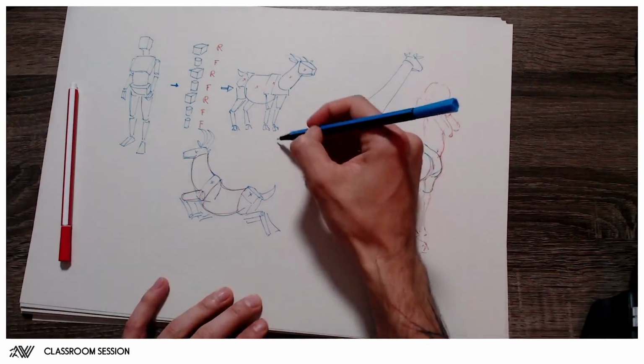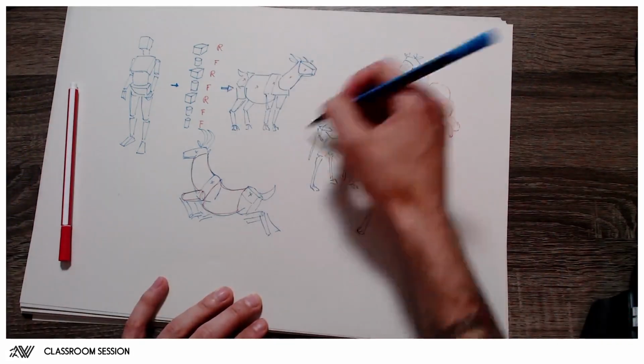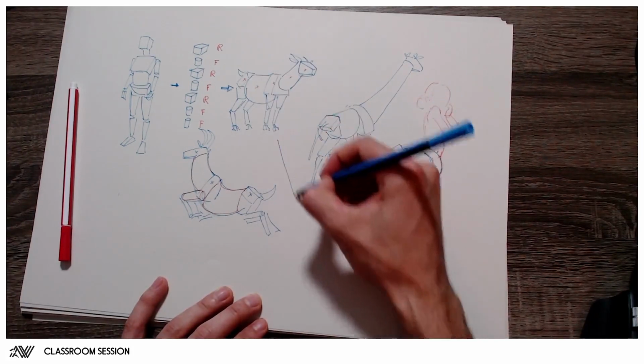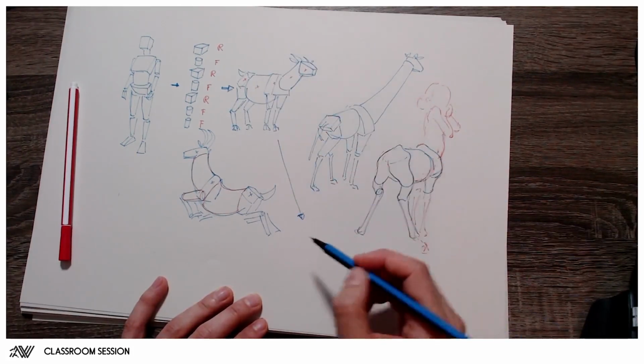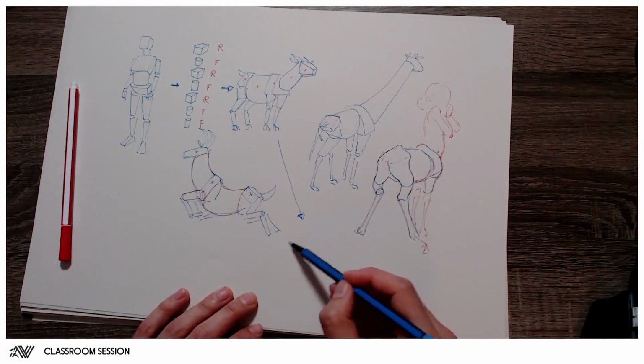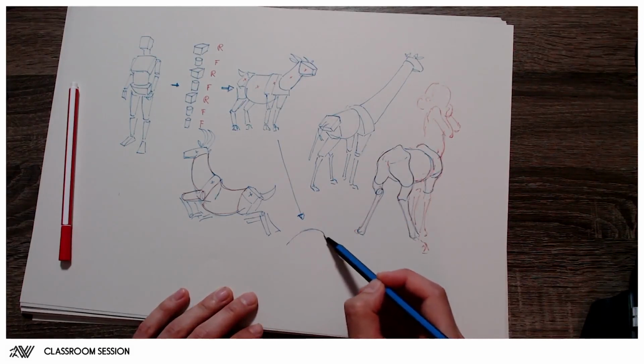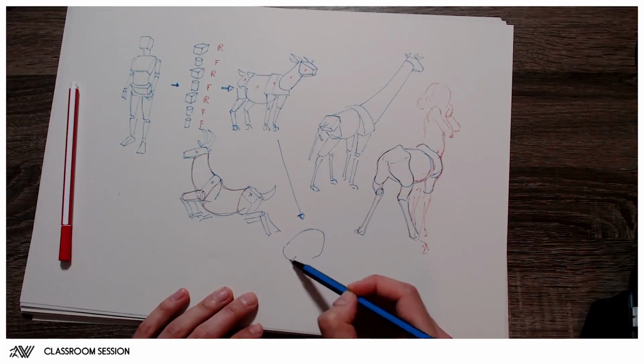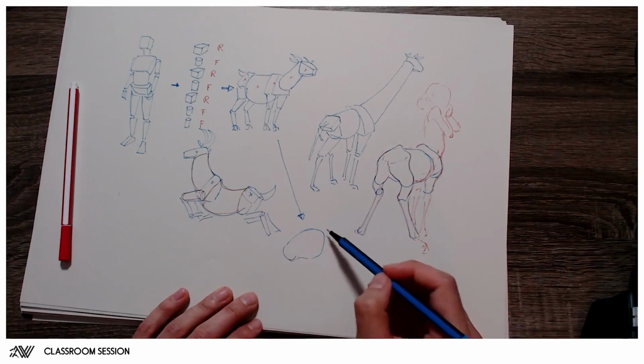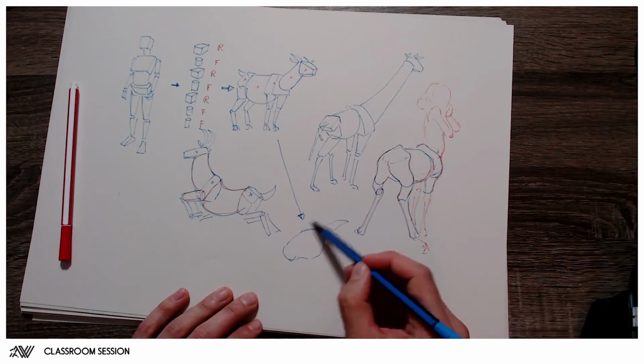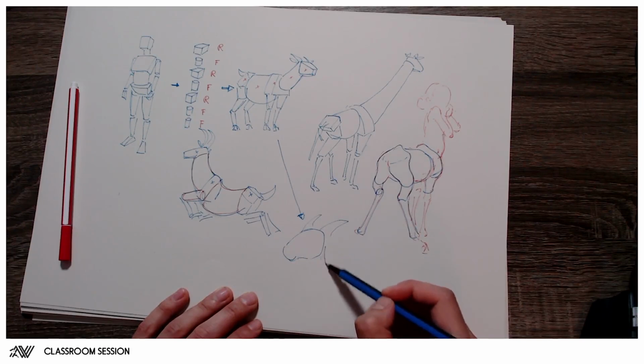And so we can manipulate the shapes of this goat to come up with more of those cutesy features.